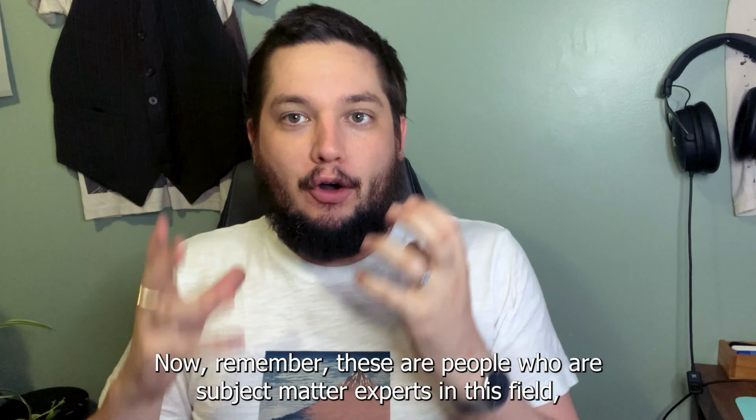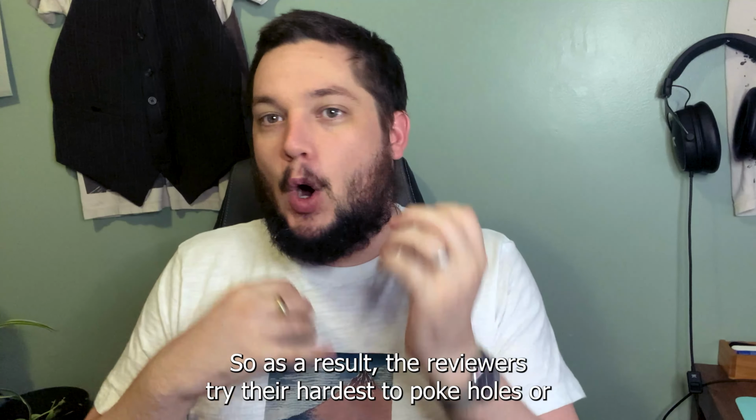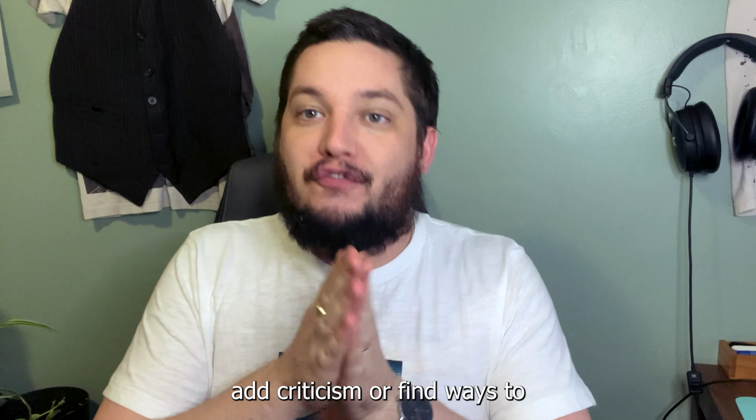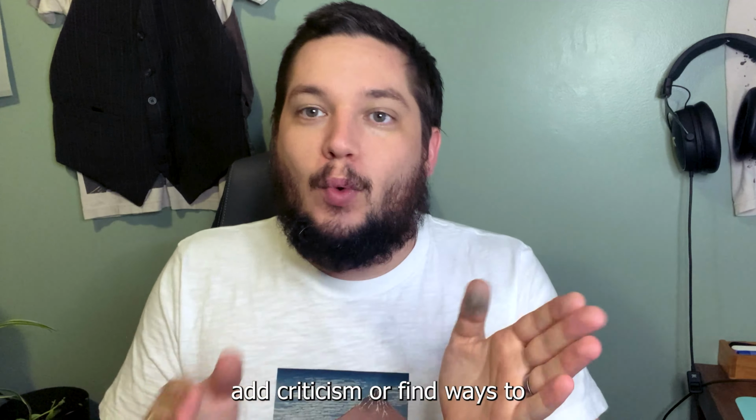So their job essentially is to stop bad science and try to find problems, or explanations that are unclear, or maybe processing of data that's problematic and that will lead the field astray in some capacity. As a result, the reviewers try their hardest to poke holes or add criticism, or find ways to point out issues that need to be addressed within this paper.